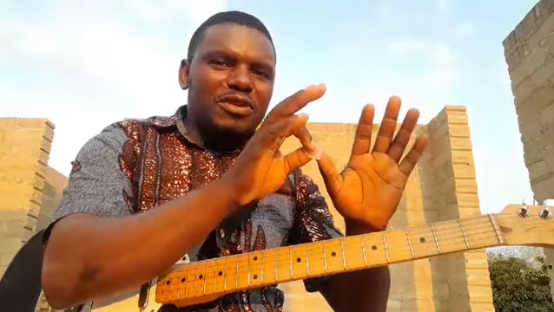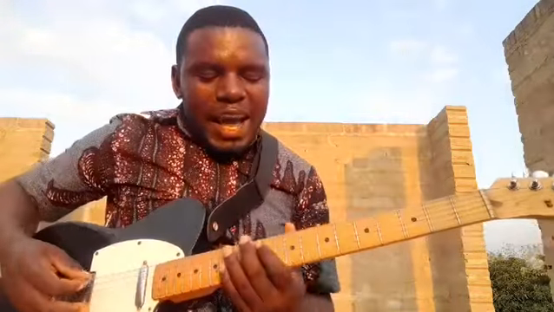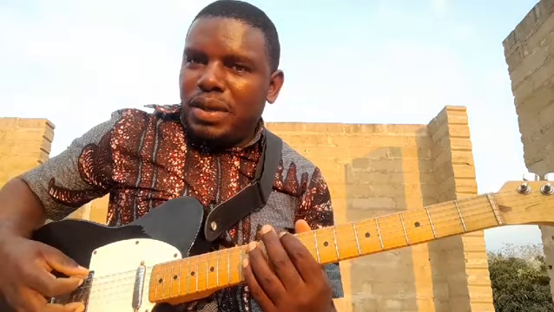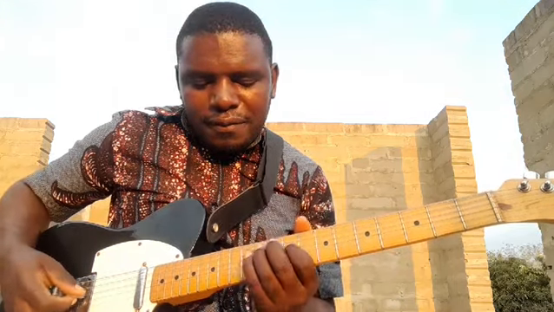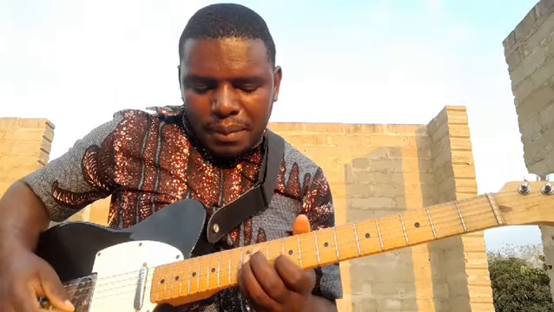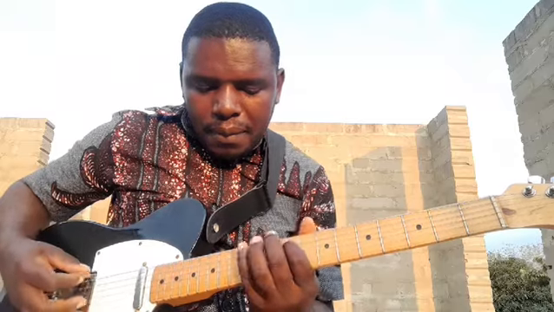It sounds strange but very easy. Listen to me. Now here is the note C sharp, and this will be the C sharp minor pentatonic first position. You see, the same thing but different approach.